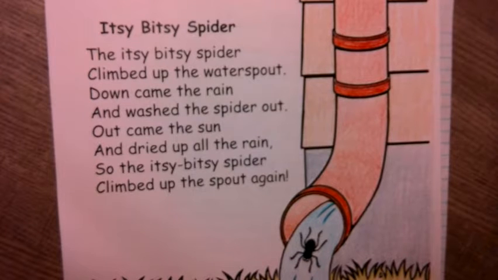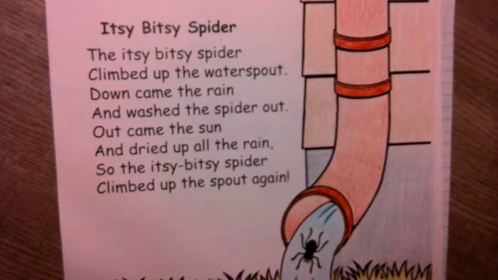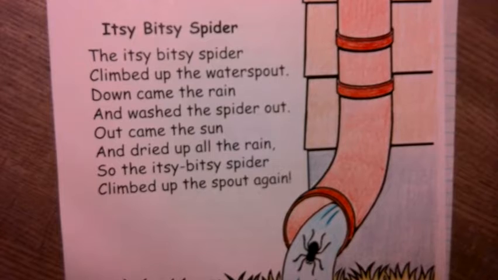Out came the sun and dried up all the rain. So the Itsy Bitsy Spider climbed up the spout again.